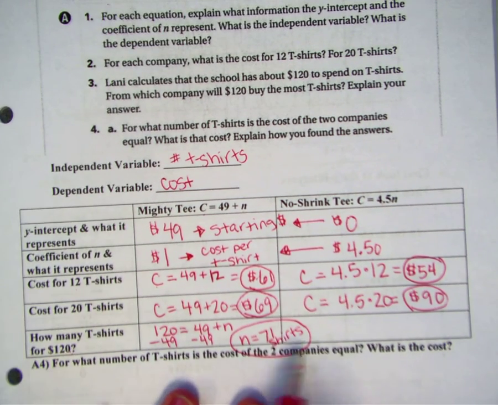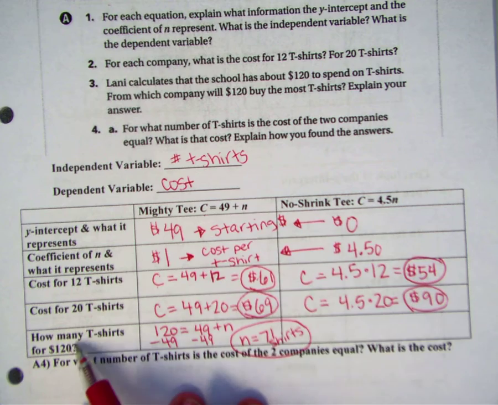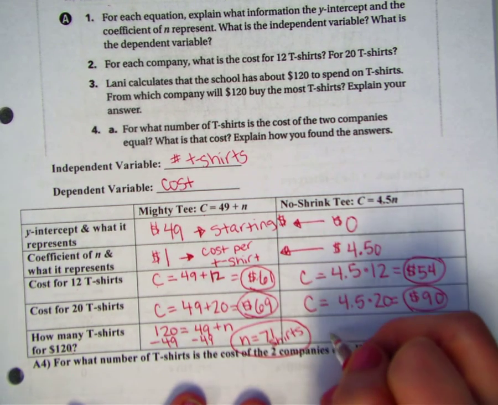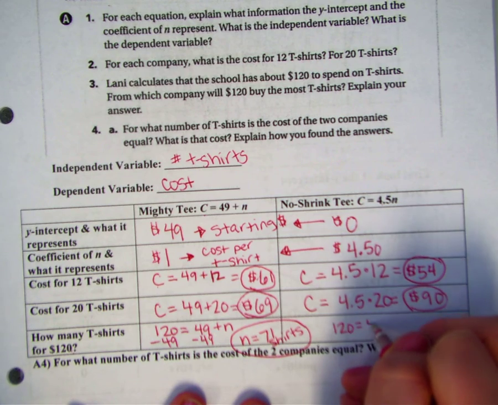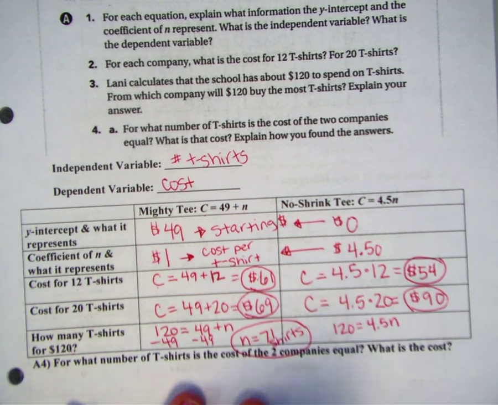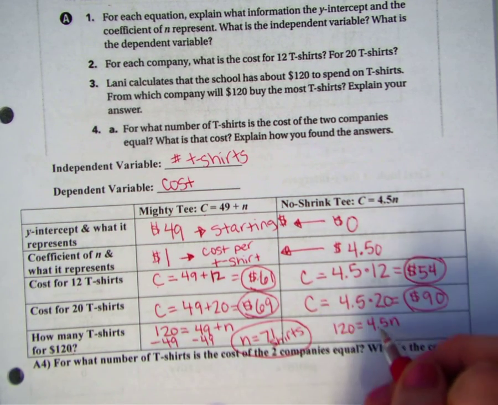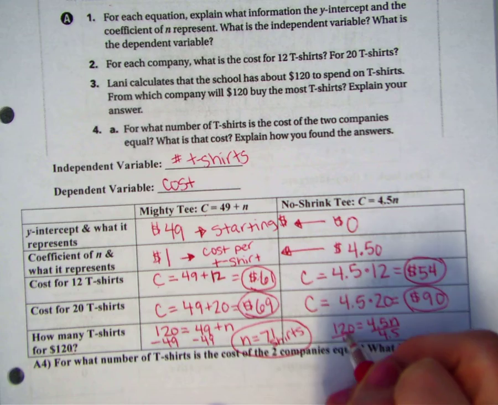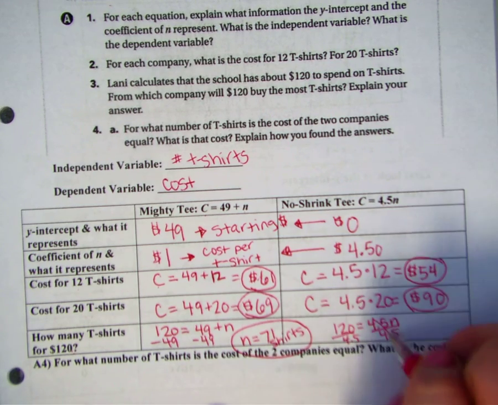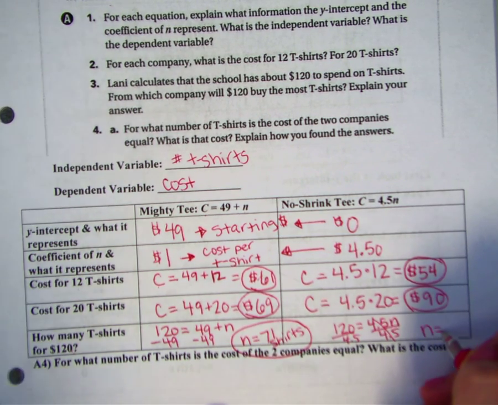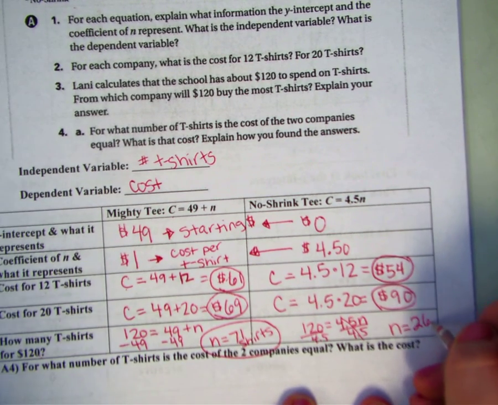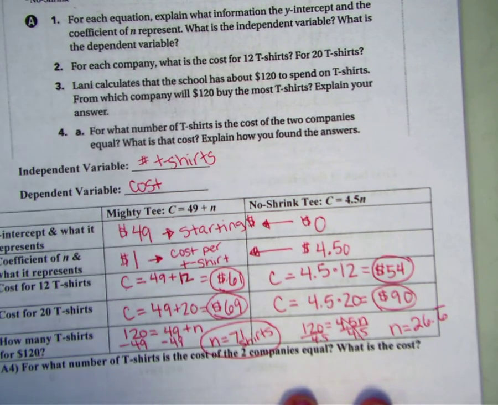Okay, so if I do the same on the other equation, again, 120 is my cost, so I'm going to plug that in for the C. So I have 120 equals 4.5n. So on this one, to get n by itself, that's times 4.5, so I do the opposite and divide by 4.5. Okay, so the 4.5s would cancel, leaving me with n equals, well, this time it makes a decimal. It makes 26.6 repeating when I type it in my calculator.